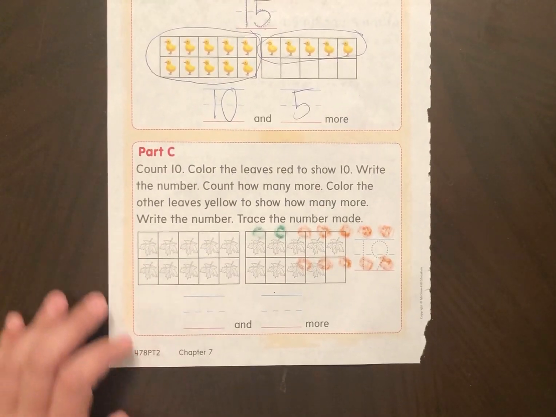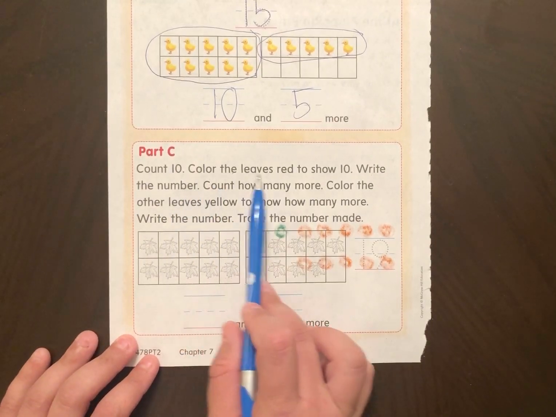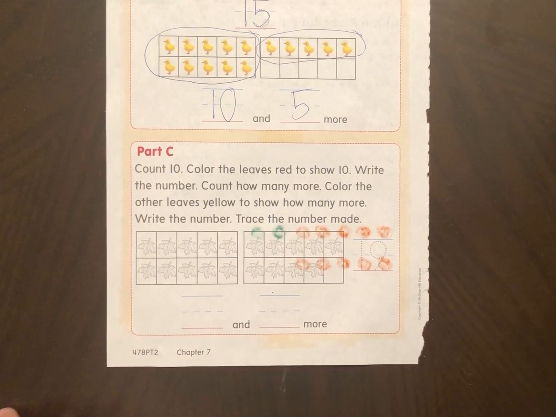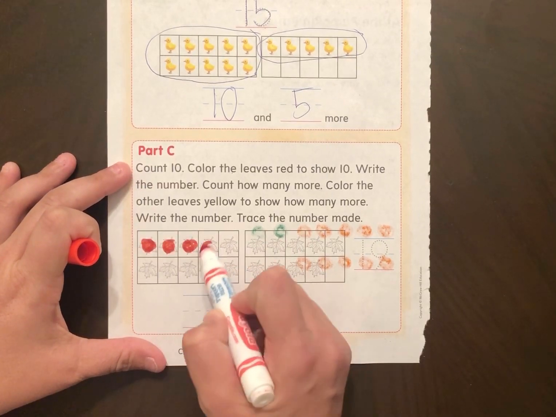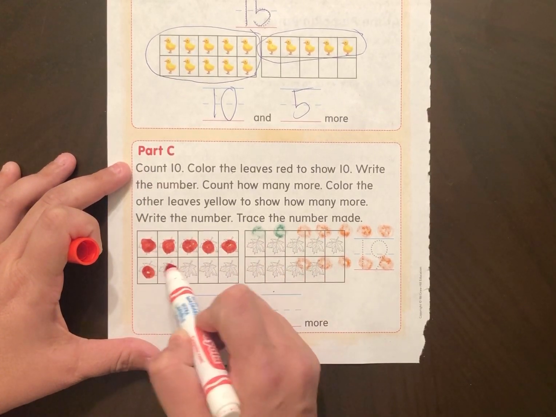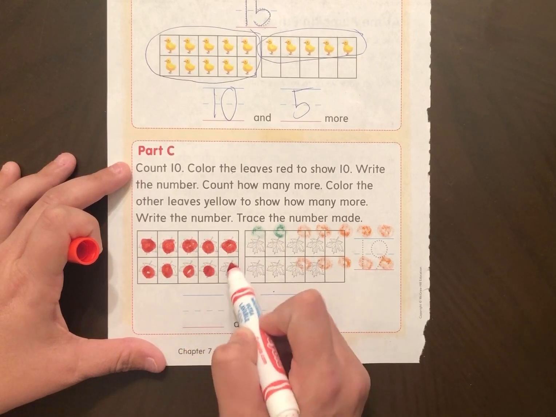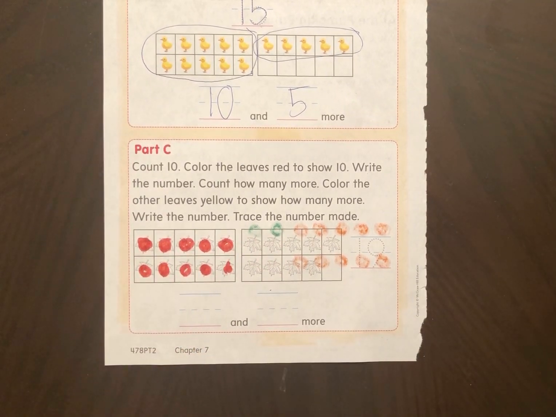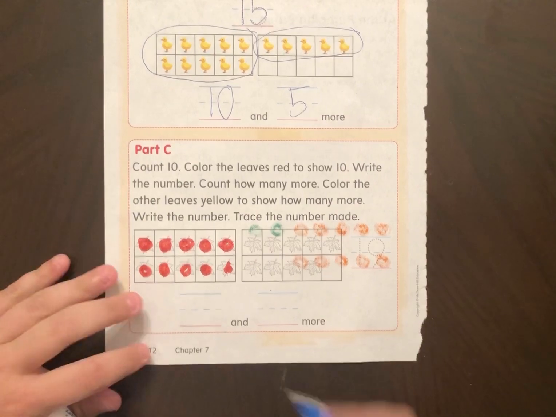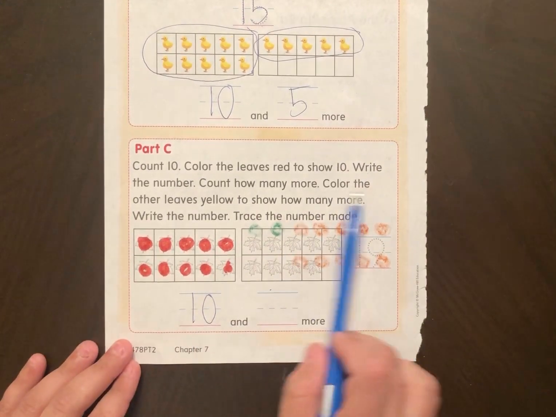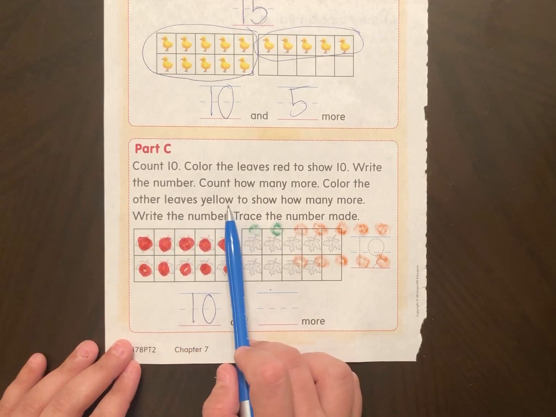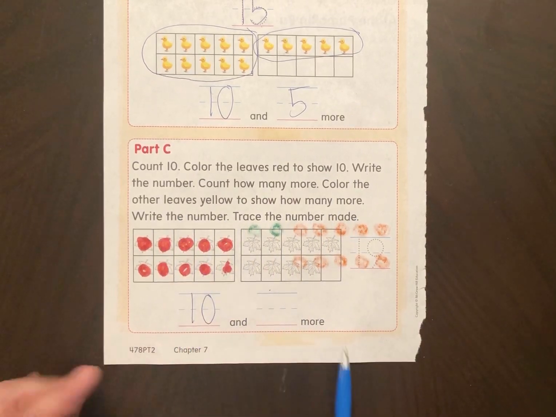All right, and our last one down here. Count 10, color the leaves red to show 10. So 1, 2, 3, 4, 5, 6, 7, 8, 9, 10. Right, so we have one full 10 frame right here. We'll write the number 10 underneath it. All right, and then it says, color the other leaves yellow to show how many more.